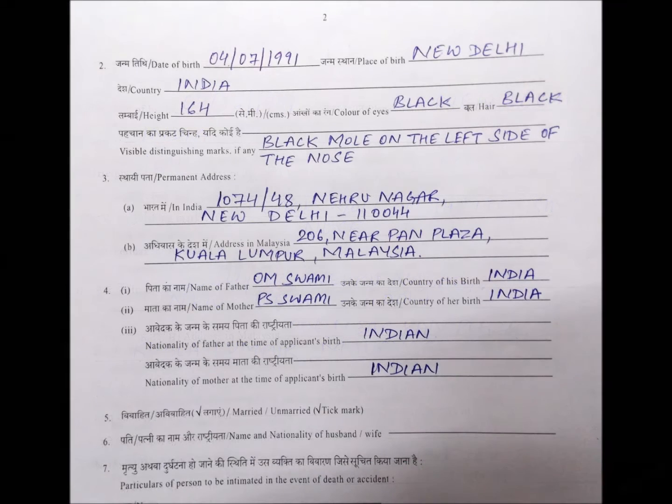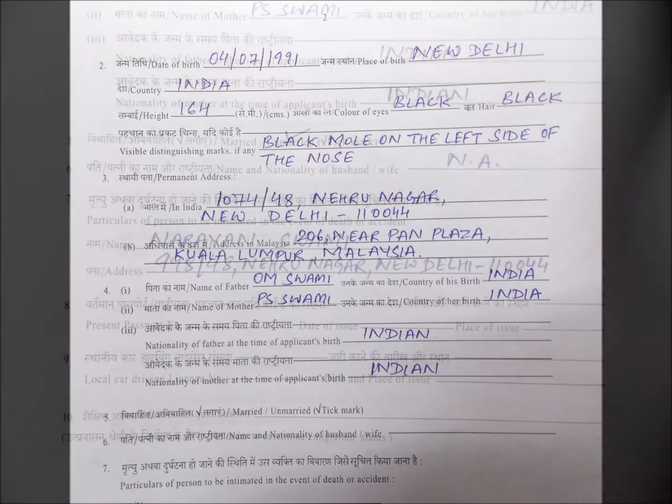In point number 4.1, you need to mention the complete name of your father followed by country of birth, whereas in point number 4.2, you need to mention the complete name of your mother followed by country of birth, and in point number 4.3, you have to indicate your father's nationality at the time of your birth followed by your mother's nationality.